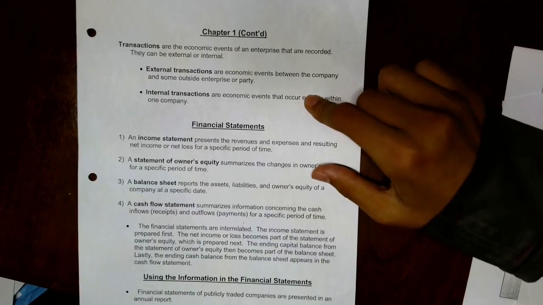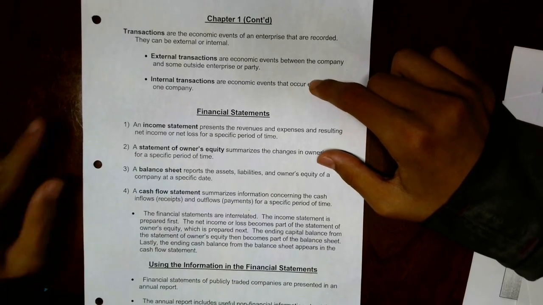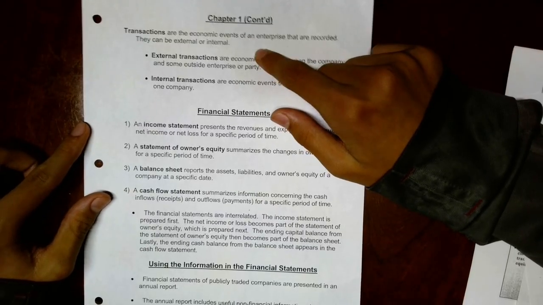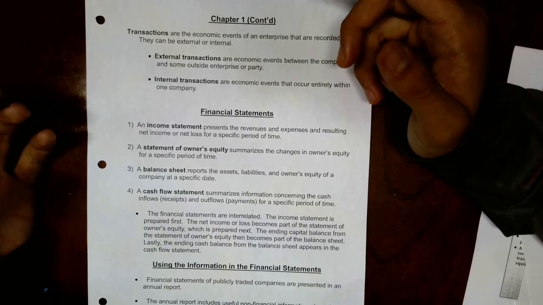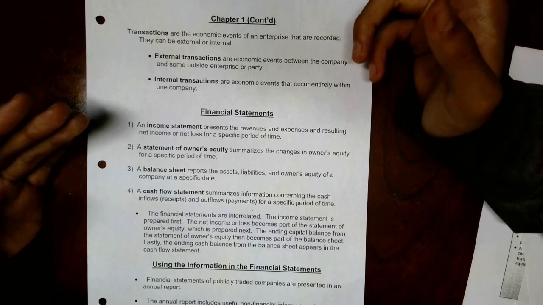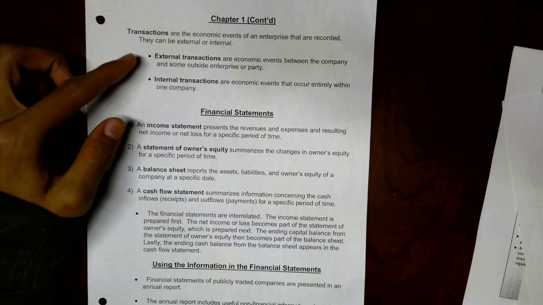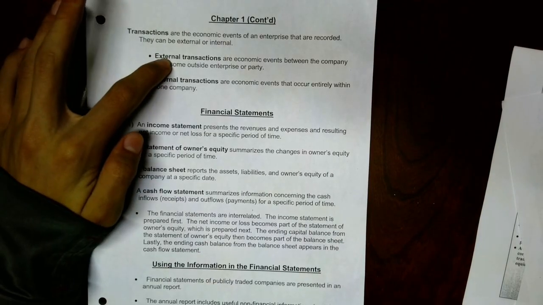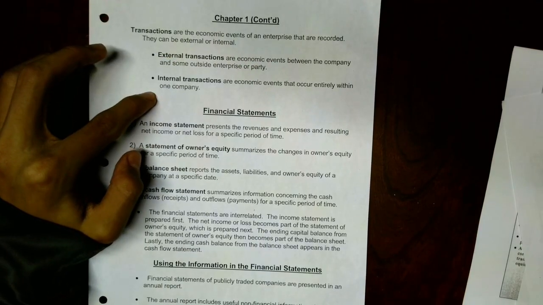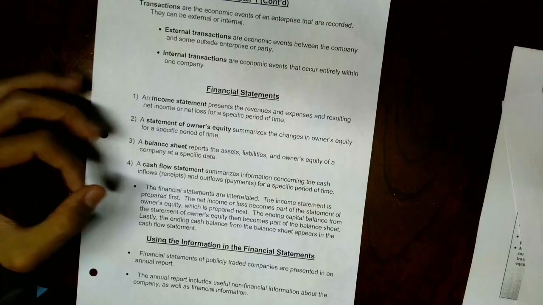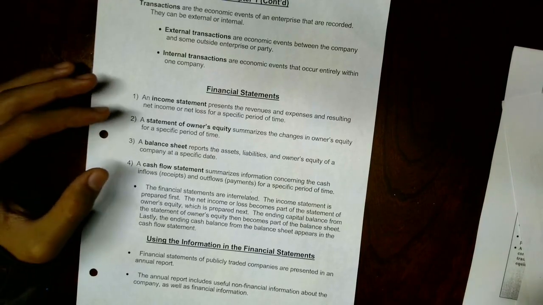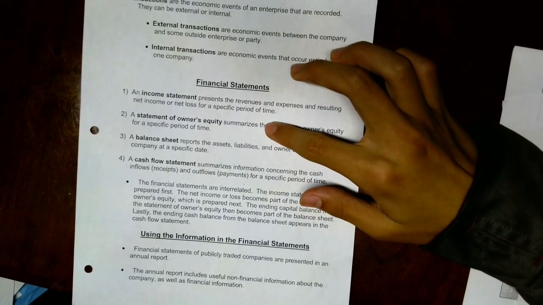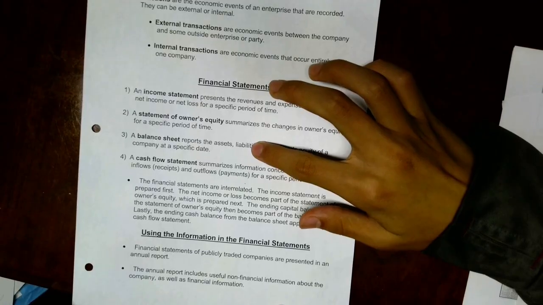And this is the first chapter's official notes. There are some terminologies. Transactions: different people exchange something that has value. And external and internal, just like the names suggest. External is outside the company, internal is inside the company. And there are 4 different financial statements, and the order to prepare them is income statement, then statement of owner's equity, balance sheet, cash flow.